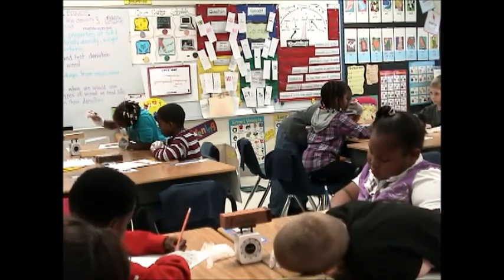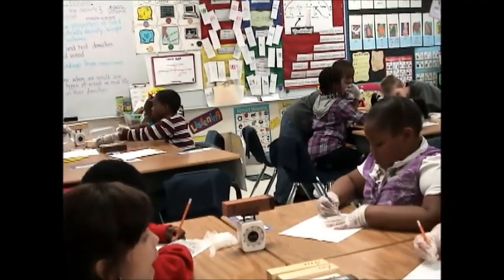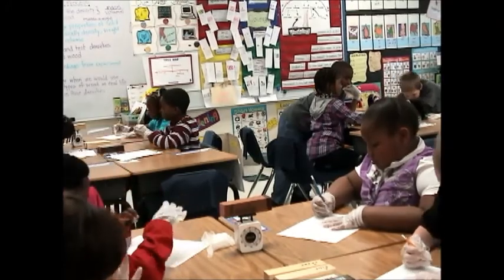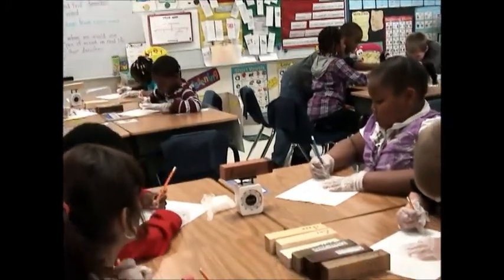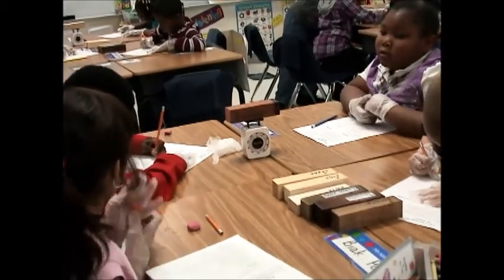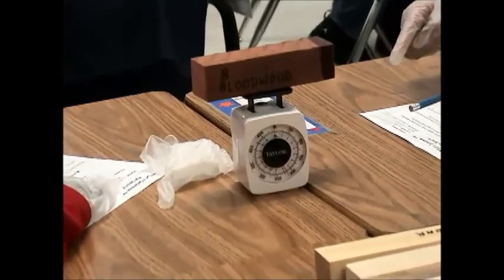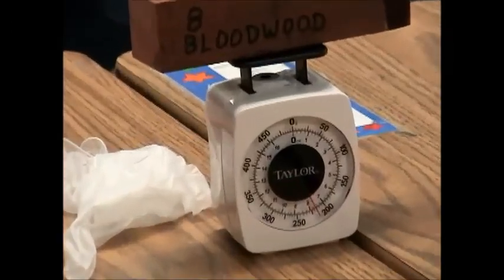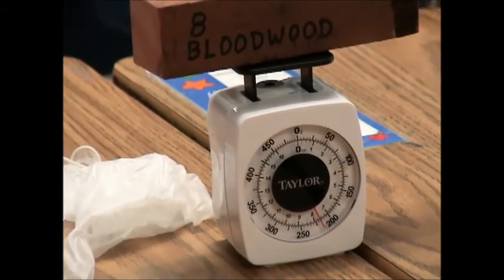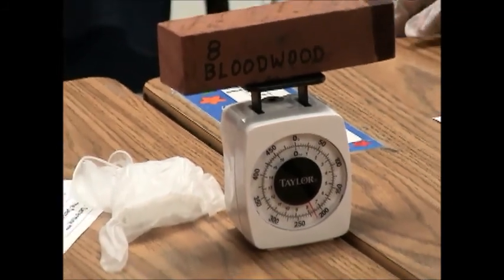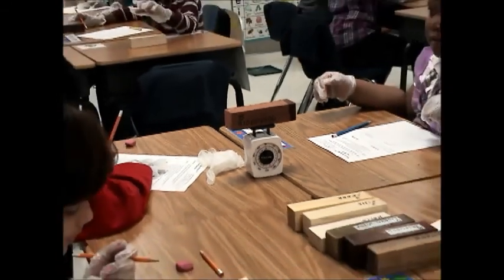Let's see. Is that 7.5 ounces? You got 7.5 ounces. Remember, don't take them off. Number 8, we'll do the ones with the dots first. Number 8 is 7.5 ounces. Very good. Verifier, did you say 7.5 ounces? Is that what it read? Okay, so that was number 8.